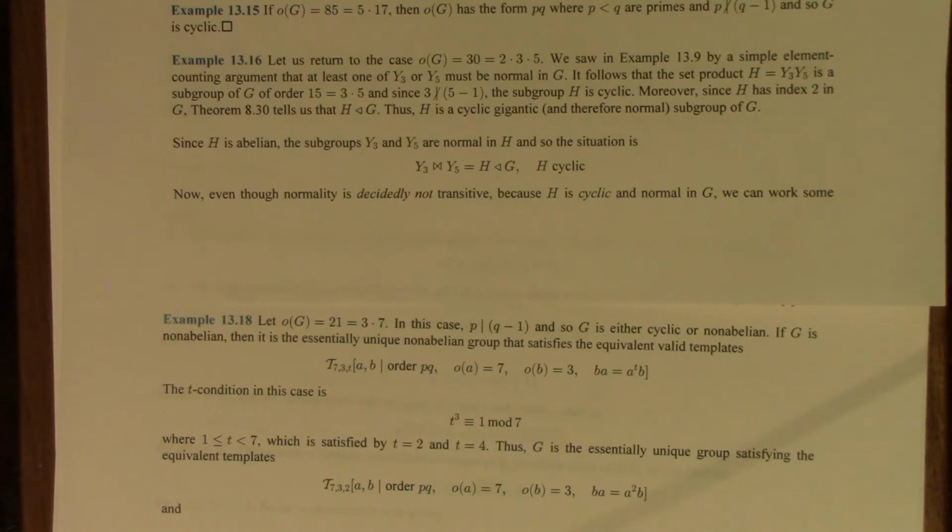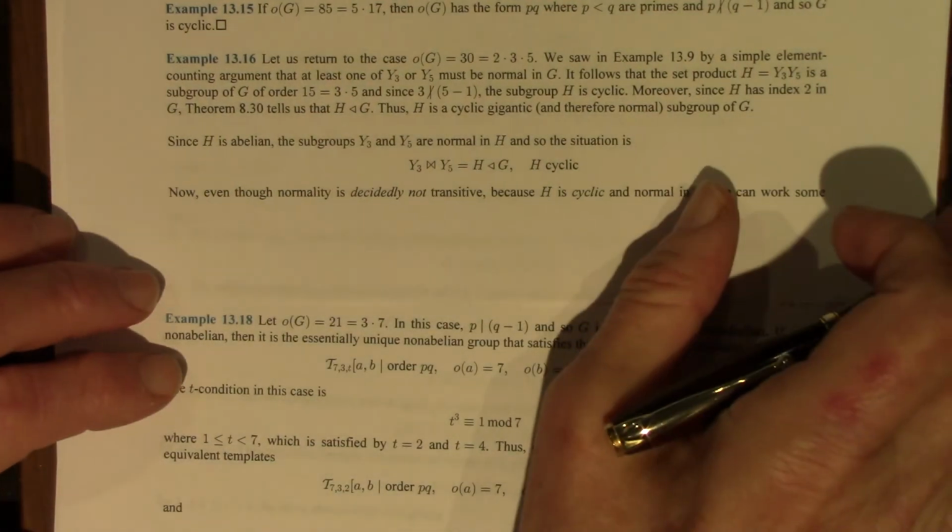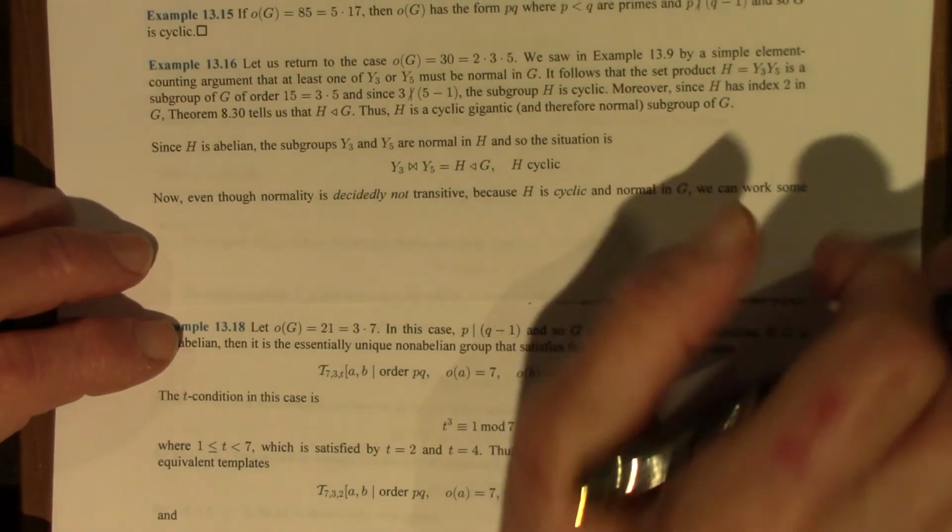We assumed that neither was normal, and we figured out how many Sylow subgroups there would have to be of each type. We counted the number of elements. I think the total came out 44, somewhere around there anyway, and that's more than the size of the group. So we know one of the two must be normal.